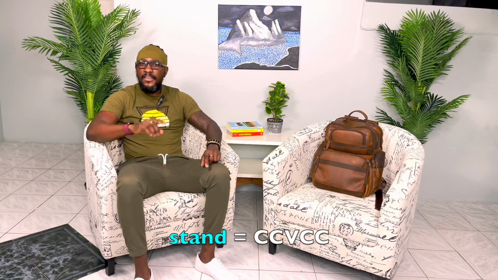So if you are supposed to identify the syllable structure of the word stand, it's C, C, V, C, C. All right? But you realize how many C's are there. And that's what we classify as heavy. When we have multiple C's, if it's in the onset or the coda, we say it's a heavy onset or a heavy coda. Now, that's too much. So we reduce that. So we delete some of the sounds.